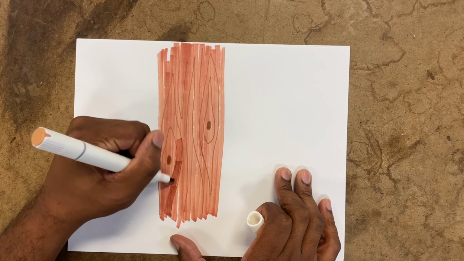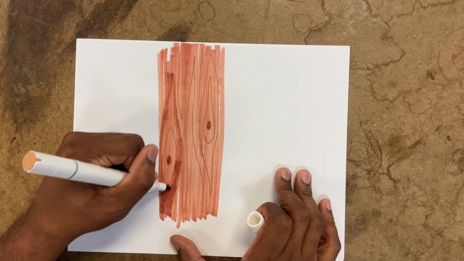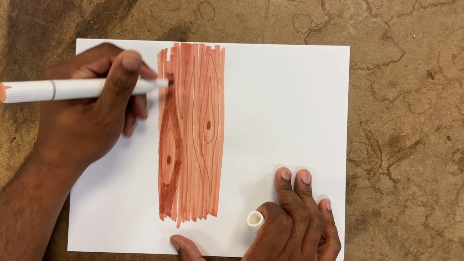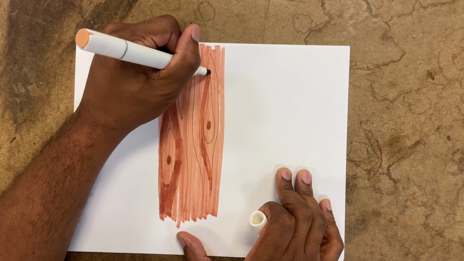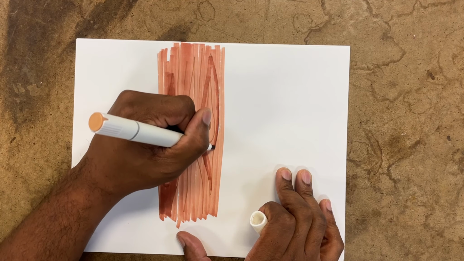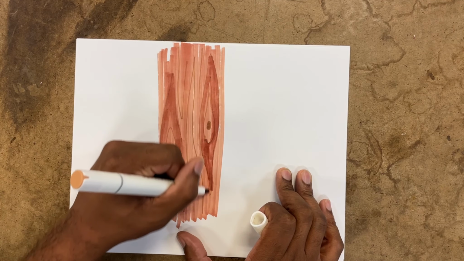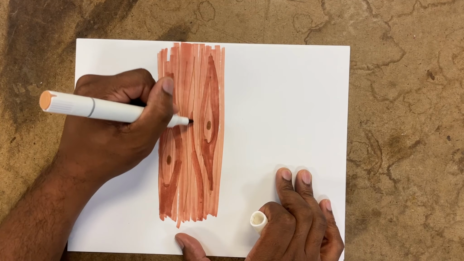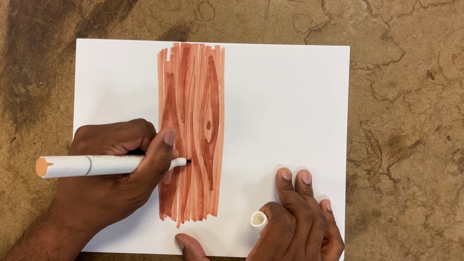So, as you can see, I've used my lighter marker, or a different tone, I should say, to fill in the wood area. And now I'm going back over it with my, I guess, second coat to highlight some of the figure in this wood. All right, another good one.